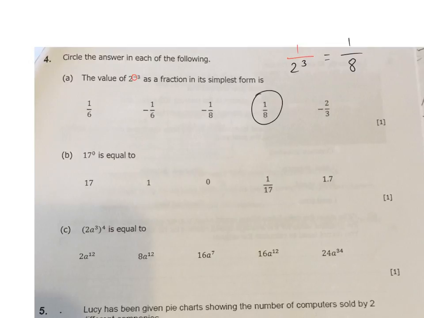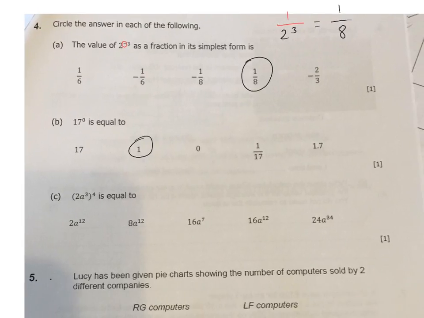Anything to the power of 0 is always 1, by definition. And then this one here is where the most marks are dropped. To the power of 4 means times by itself 4 times. So 2a cubed times 2a cubed times 2a cubed, finally, times 2a cubed. So 2 times 2 is 4, times by 2 is 8, times by 2 is 16.